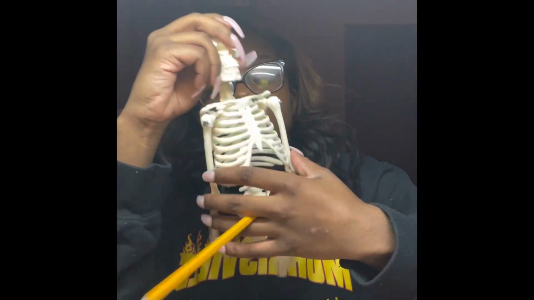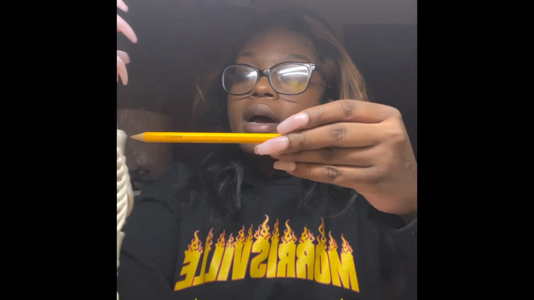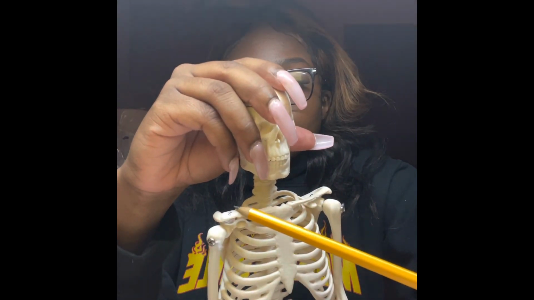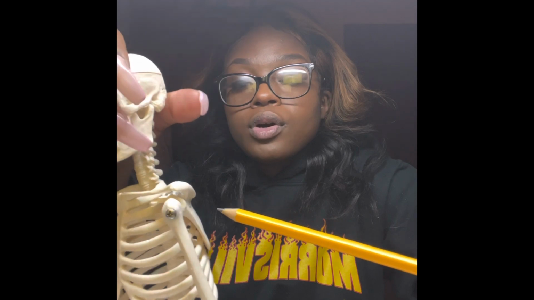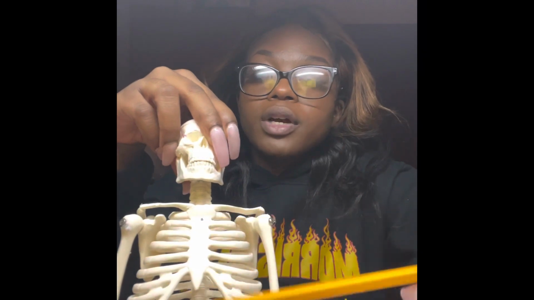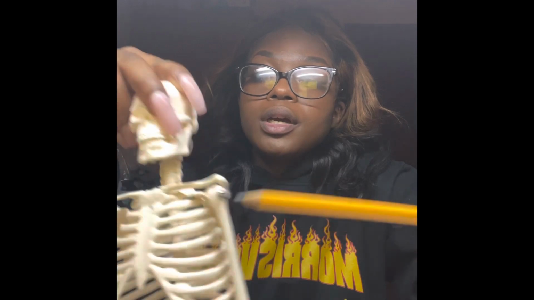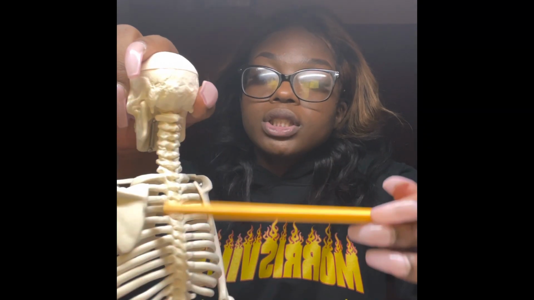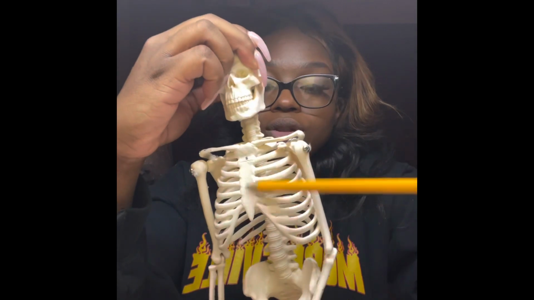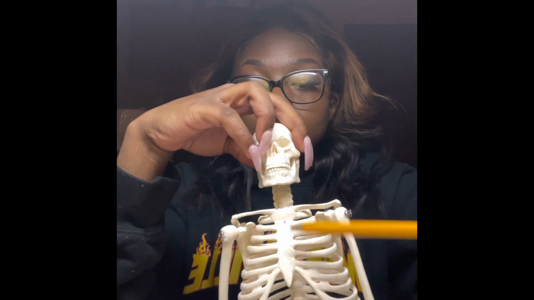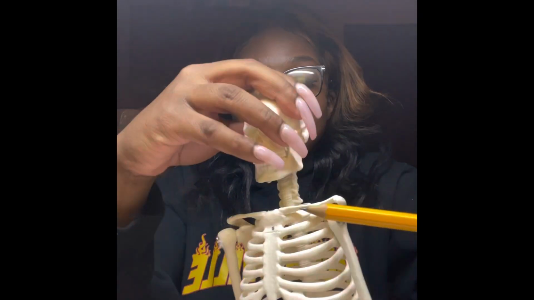And now moving on to the appendicular system, or skeleton, as I say. You have your clavicle, you have your sternum. I'm sorry, no. Your sternum is right here. Your scapula, this is your scapula, your shoulder blade. This is your sternum. And then you have your ribs, 12 on each side, which protect the lungs and the heart.